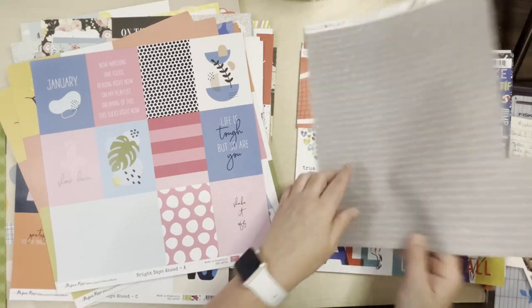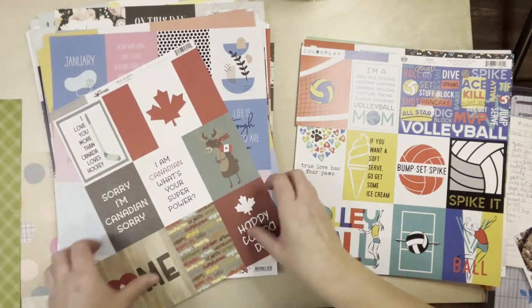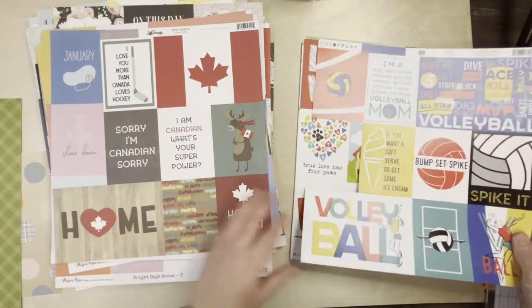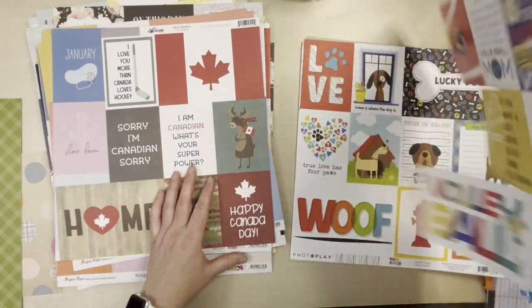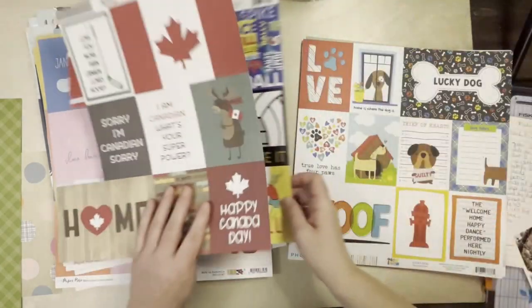I have that paper in with my grays, so I'll keep that. And I might keep that on the forefront considering what's going on in the world right now. Yeah, I'll keep that one.